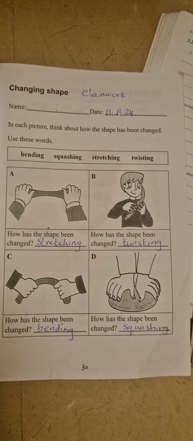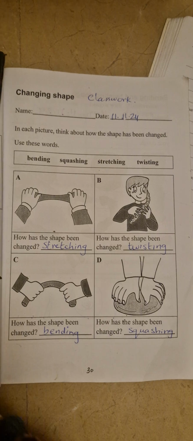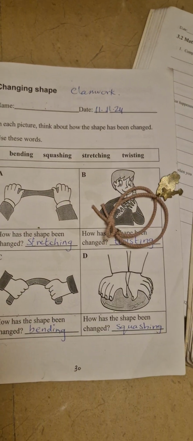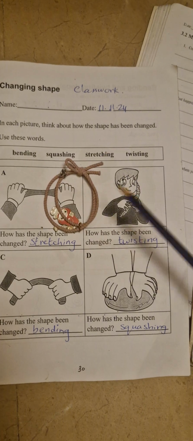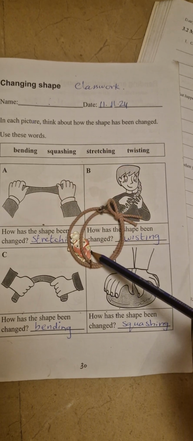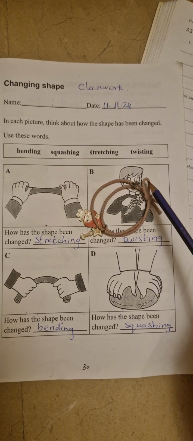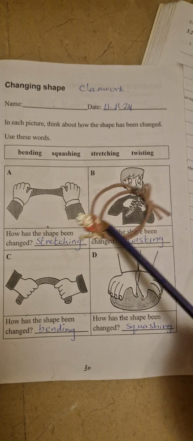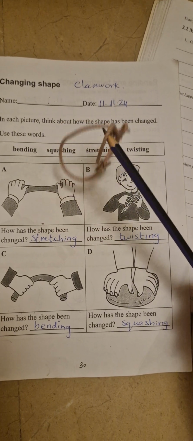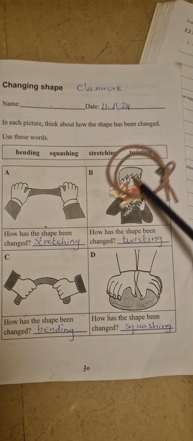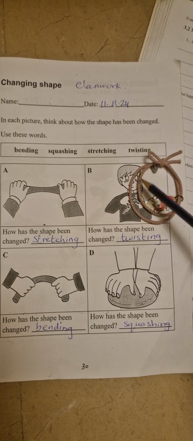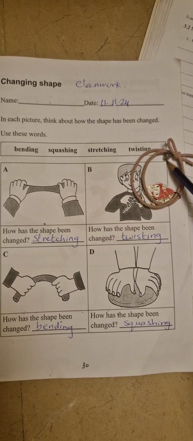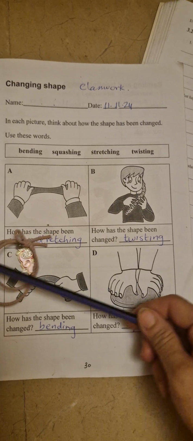This is how the twisting is done. We can see the twisting from this example of these small bracelets. This is also twisted and we have turned it around in order to make the shape of a knot. This is how things can be twisted, by turning them around each other. So this is the example of twisting.